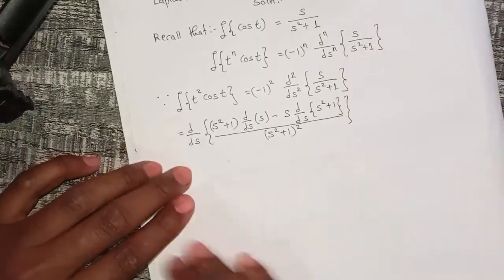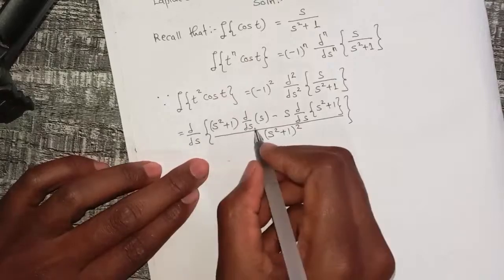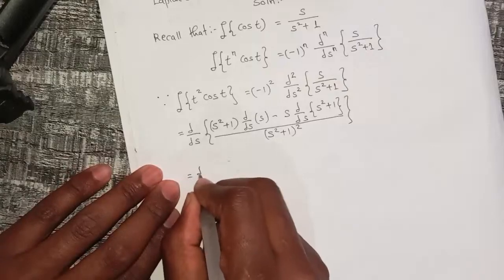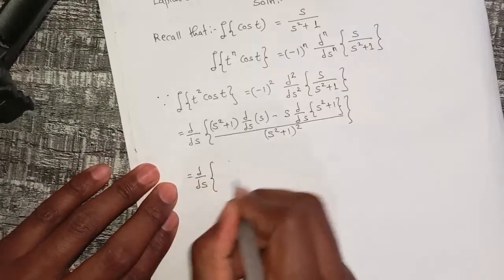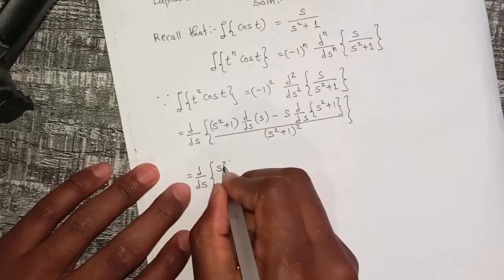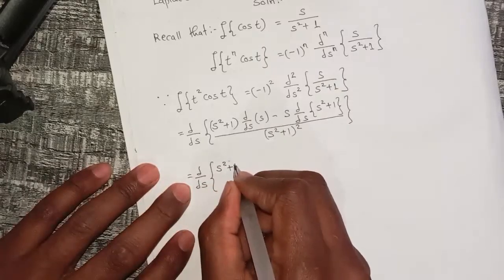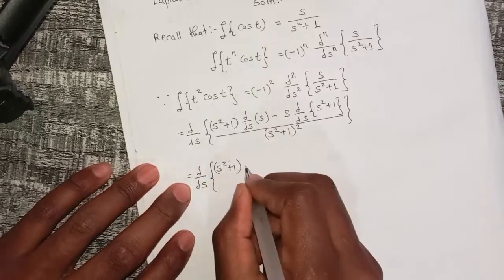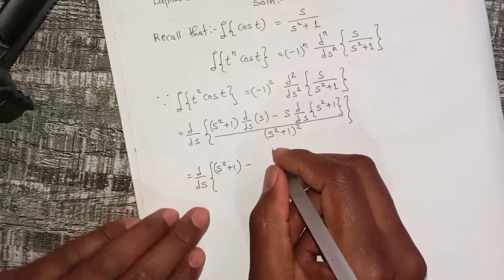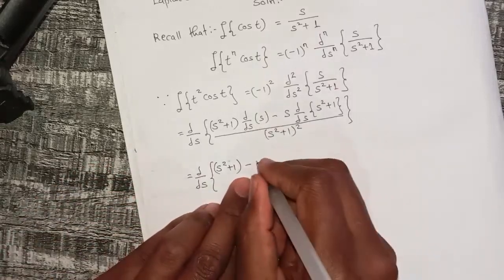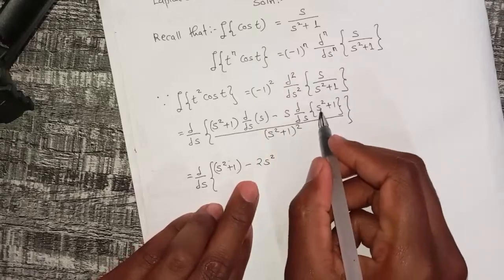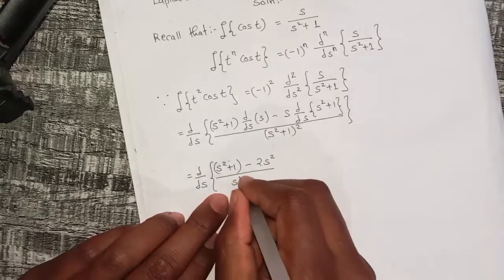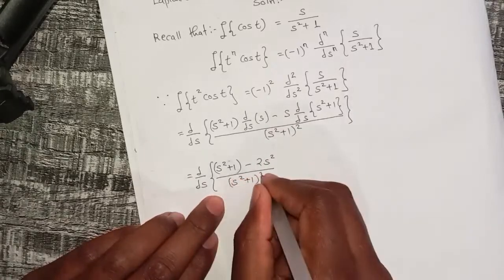Now, if you compress this down, the derivative here is 1, so this is d over ds of s squared plus 1, you subtract 2s squared, that is, if you differentiate this part, you divide everything by s squared plus 1, everything squared.